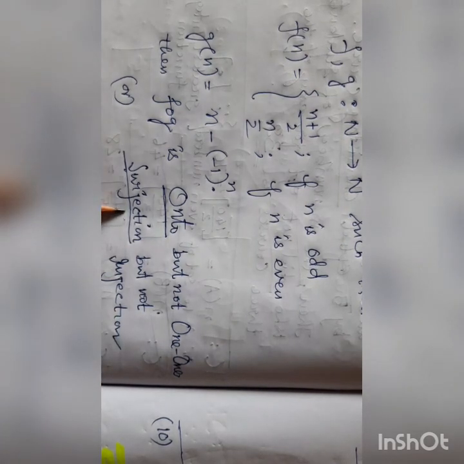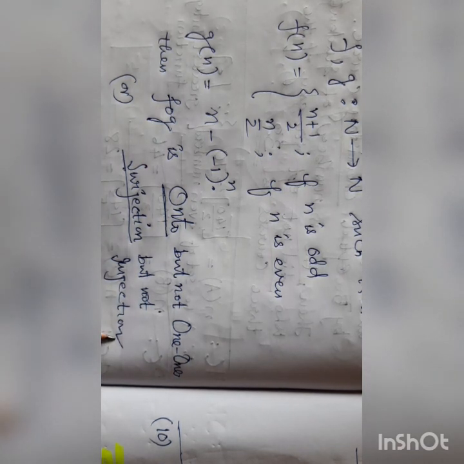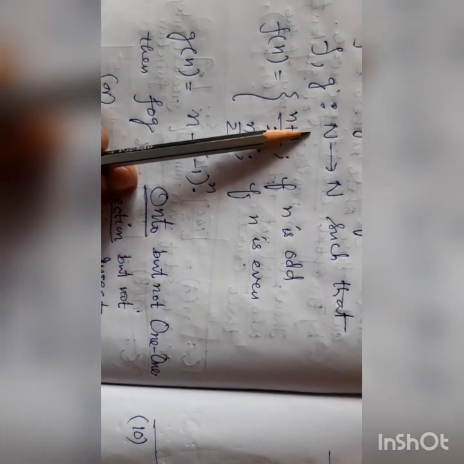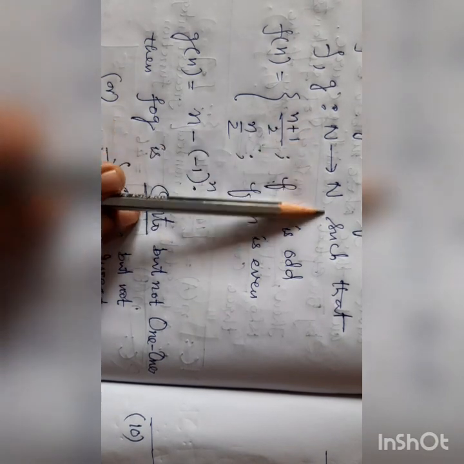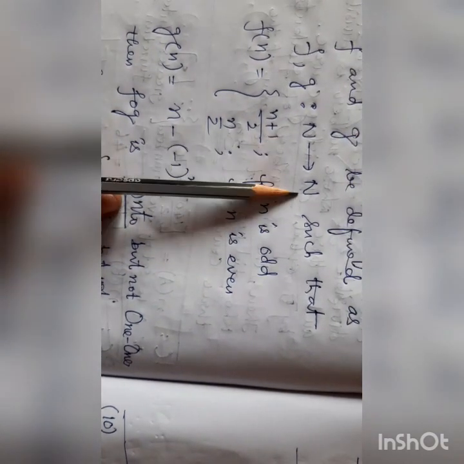or surjection but not injection. For this, the solution becomes very simple for every student by taking natural numbers, because our domain is the natural numbers. For that, I have taken it like this.